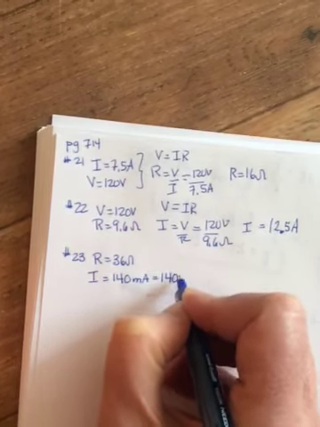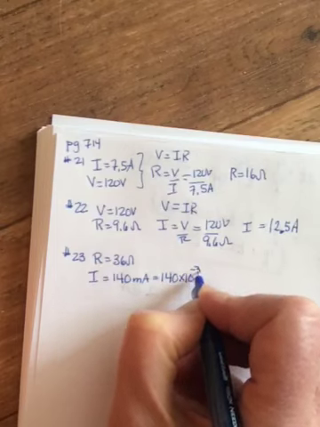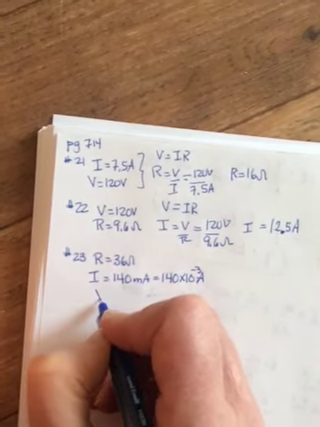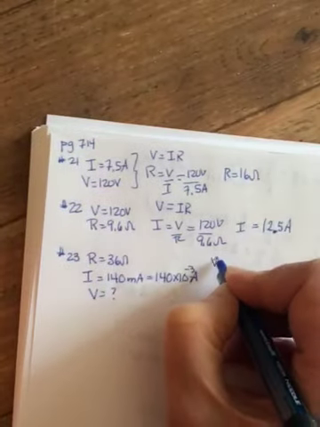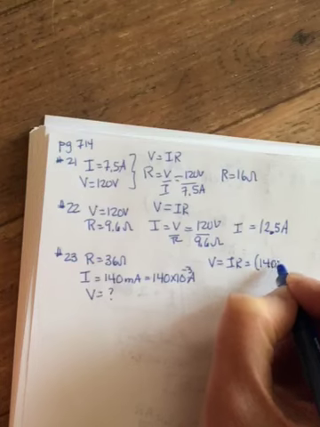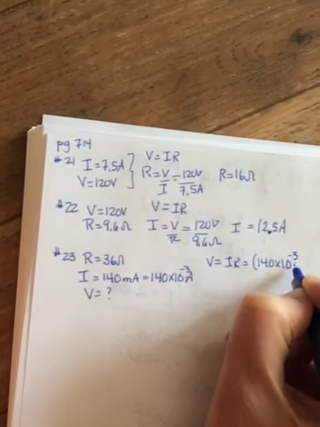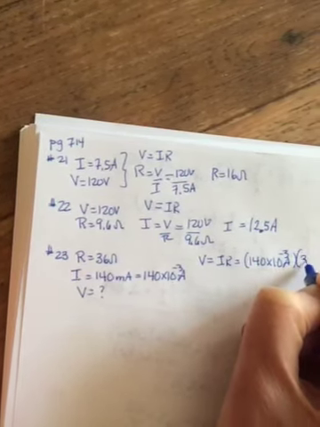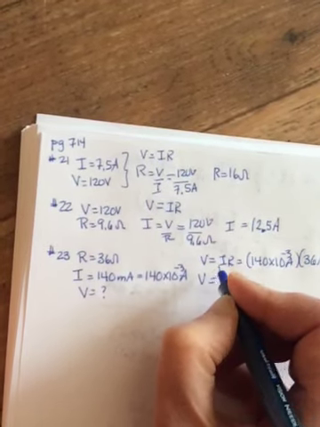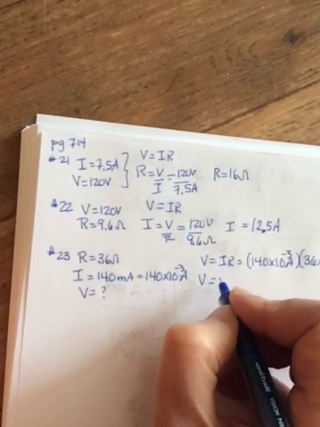So 140 times 10 to the negative 3 amps. What is the potential difference? What is V? So again, V equals IR. So 140 times 10 to the negative 3 amps times 36 ohms. V should end up equaling 5.04 volts.